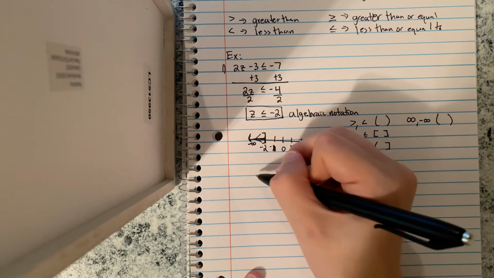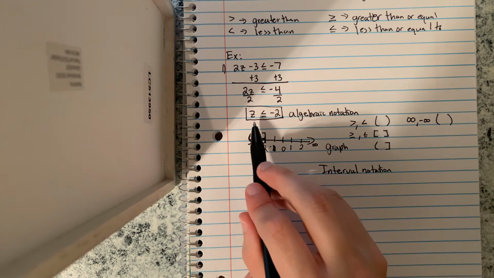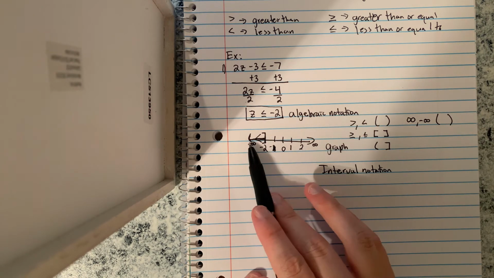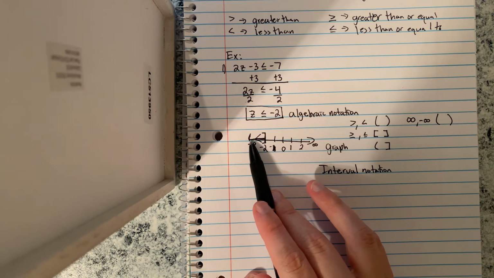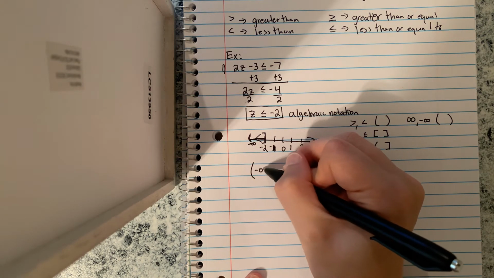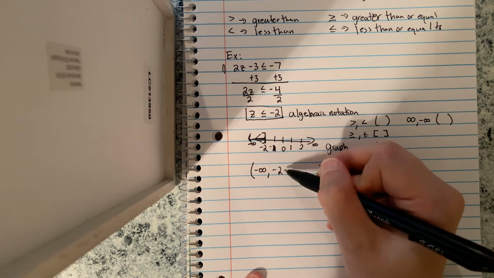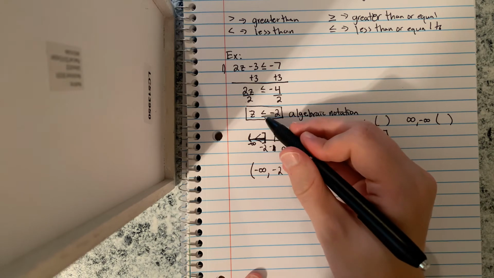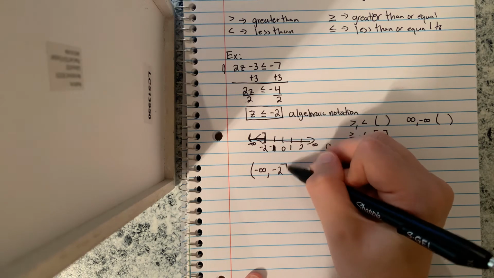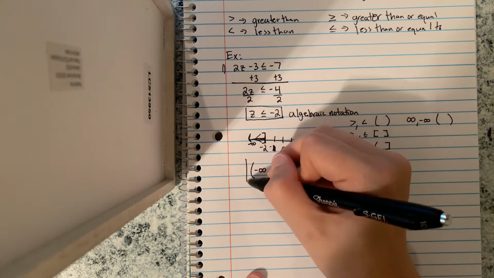Okay, so for interval notation, you want to use the graph for what you just did. You're showing the solutions from left to right. So we're coming from negative infinity with this parentheses. That's how we're going to write it: parentheses starting at negative infinity, stopping at negative 2. The negative 2 is included because of the underline, so we need to show that there's a bracket there. So this is the interval notation. It's similar to what the graph is.